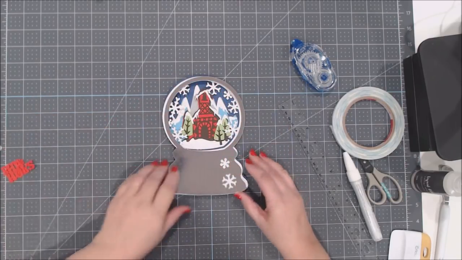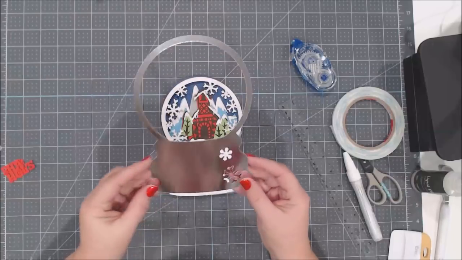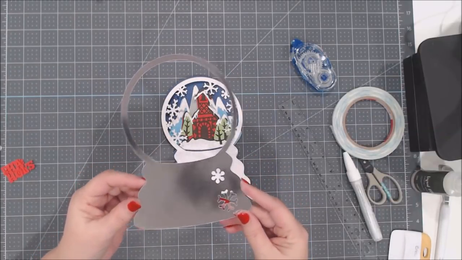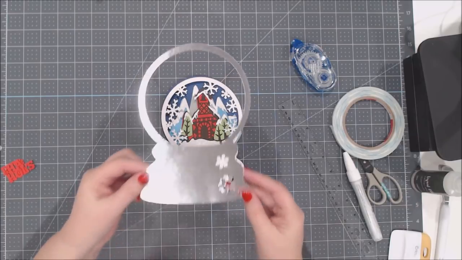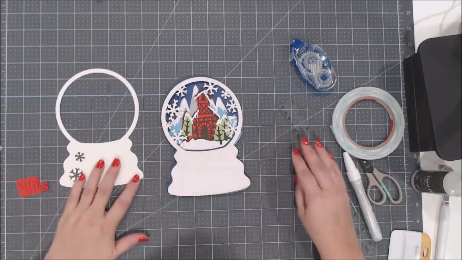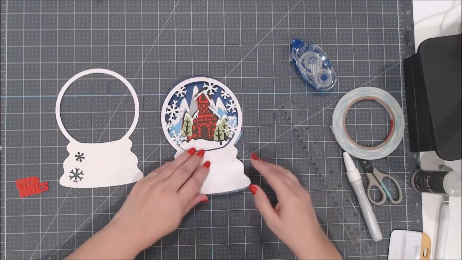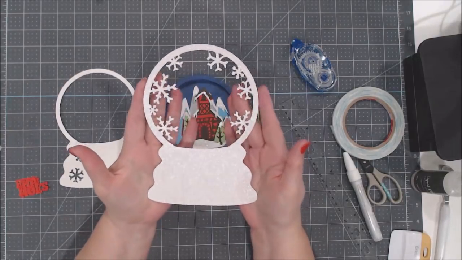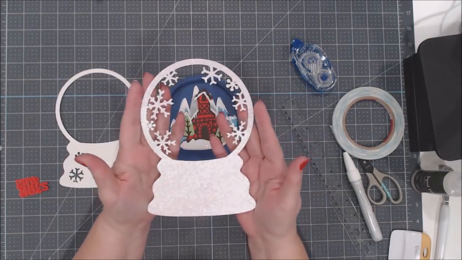So I've got those. And then for the layers, I'm using the silver foil as my top layer of my card. I'm going to flip this over as I'm doing it so you know what order to put things in. And then you're going to have a white layer, and I chose to do my white layer in glitter paper.